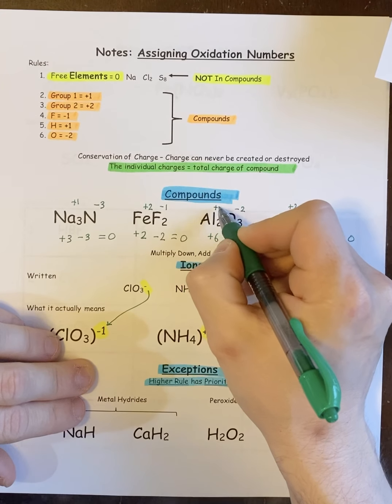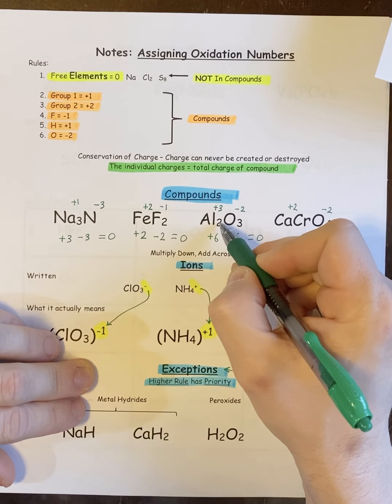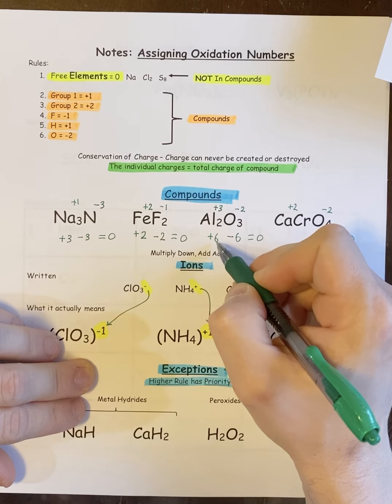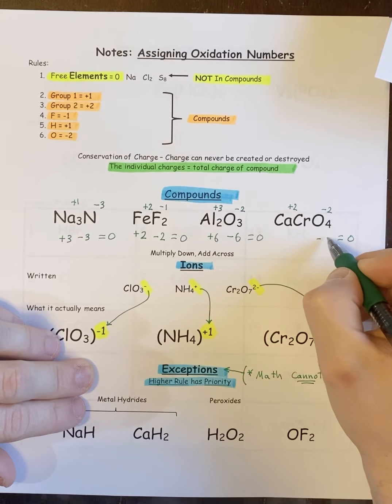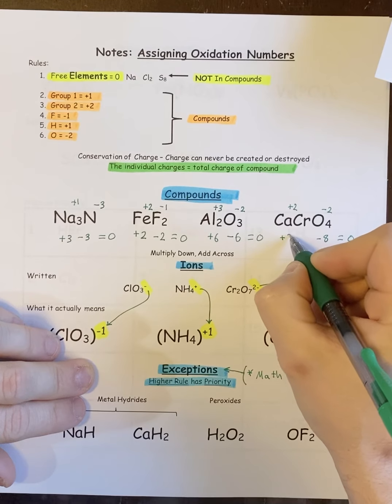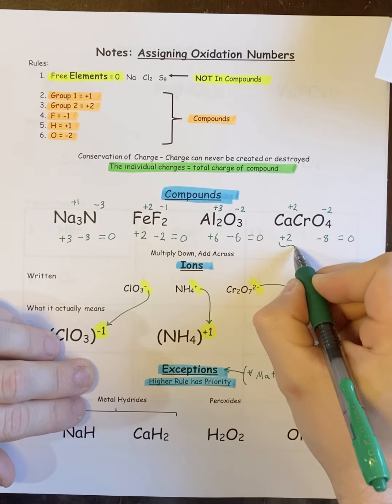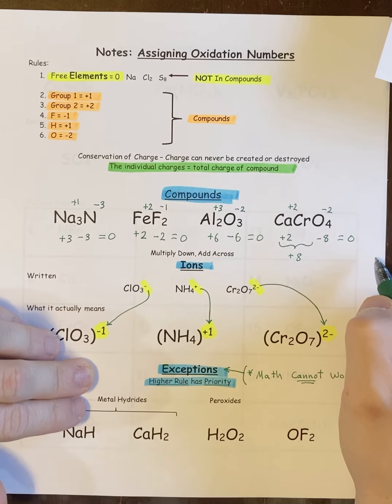So they are actually +3 each, because +3 times the fact that there are 2 of them will total +6, which is what I ultimately need. Next one. Multiply down, I get -8 from oxygen, because 4 -2's. There's 1 calcium, that gives me +2. So now if I do the math on this, remember, here's what I'm looking for. I'm looking for 8 - 8 equals 0.